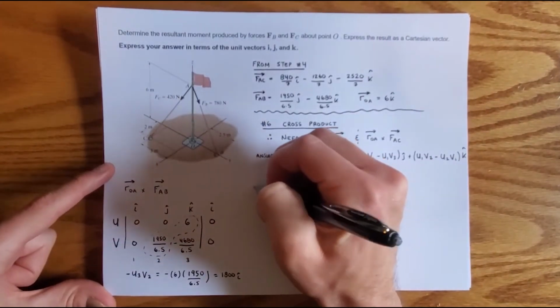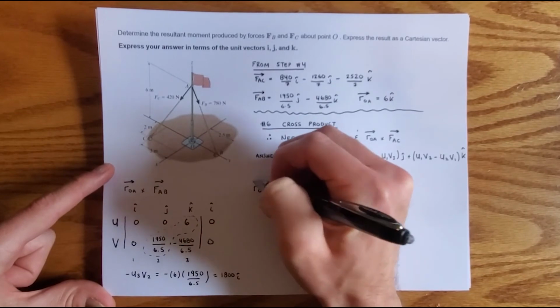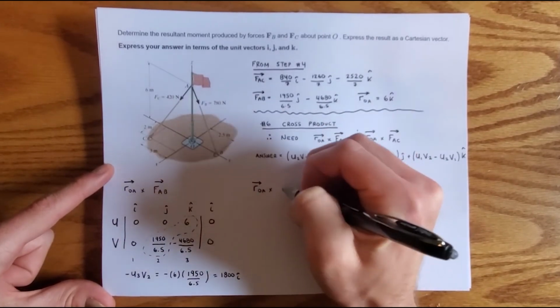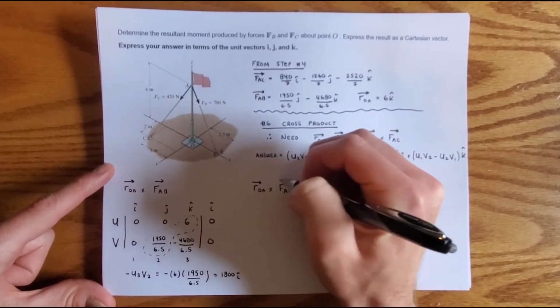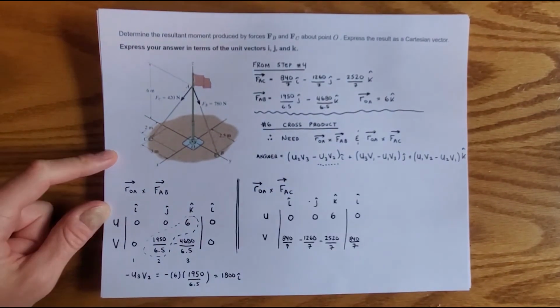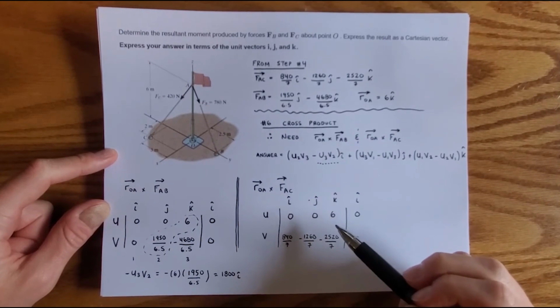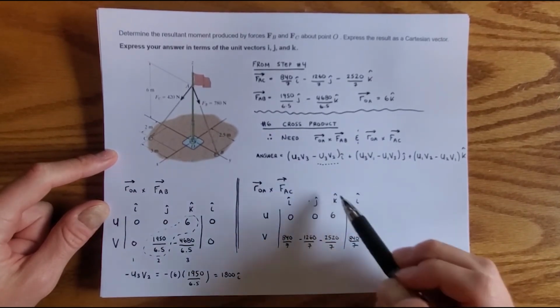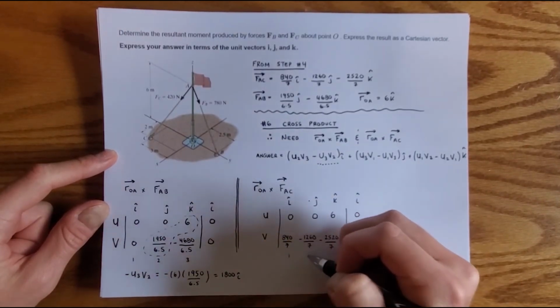Now what we can do is set up the cross product of ROA cross FAC. I'm going to write that down on the paper so we can jump ahead and I'll explain what I've written. Okay, now what you can see is that I've written out the cross product setup, and again we have columns 1, 2, and 3.